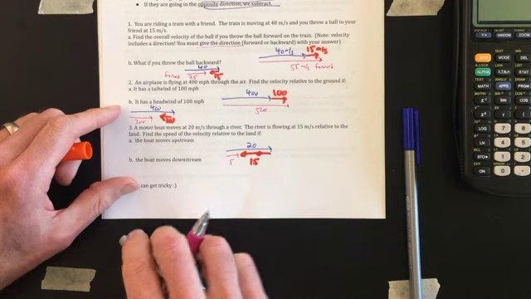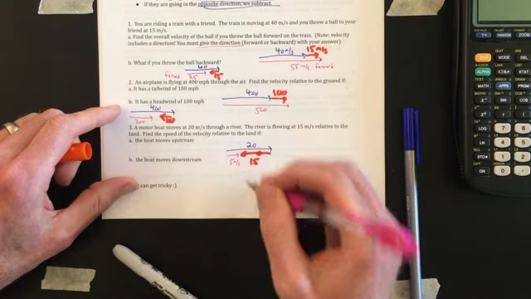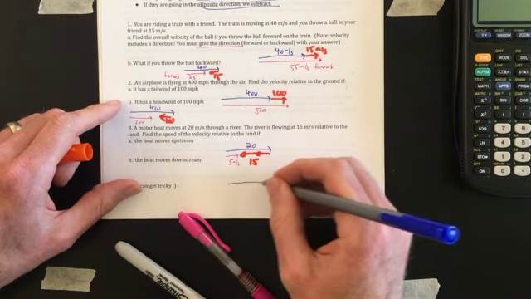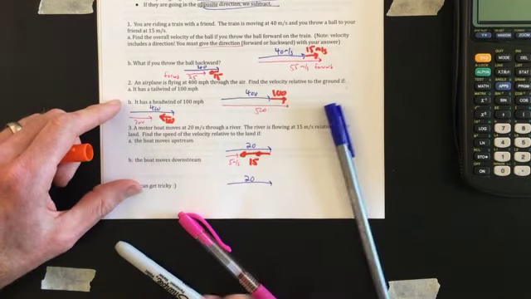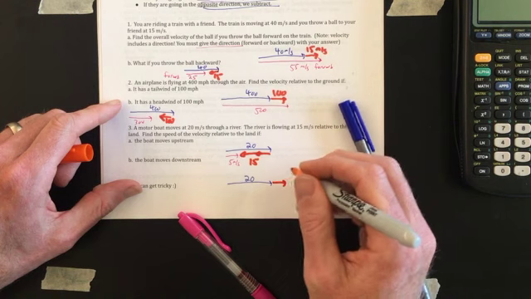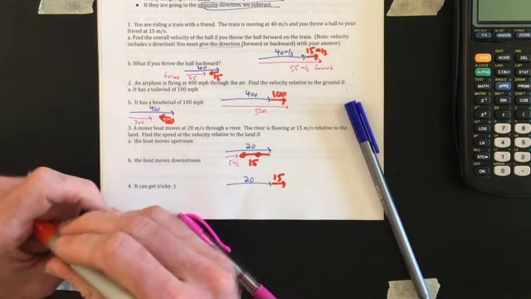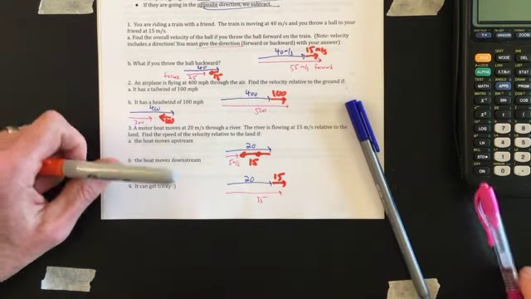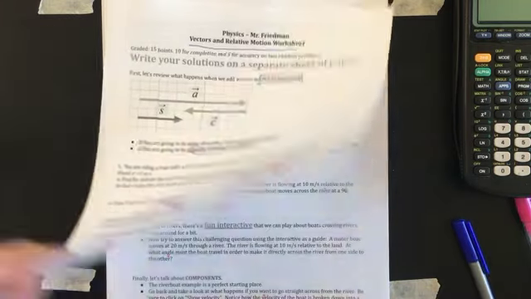And once again, I'm dropping my units, but I should really have units here, meters per second. And then if the boat moves downstream, then I'm getting 20, and I'm getting 15. So my overall is going to be 35. Cool. All right, moving along.